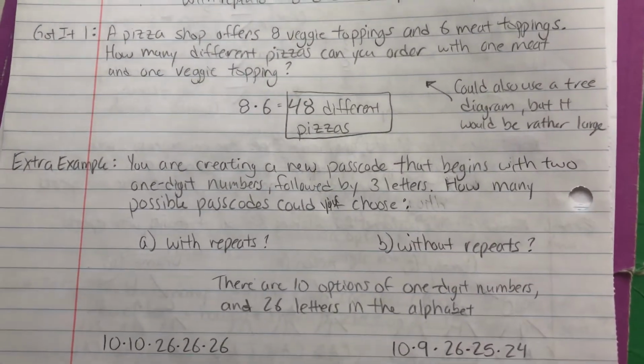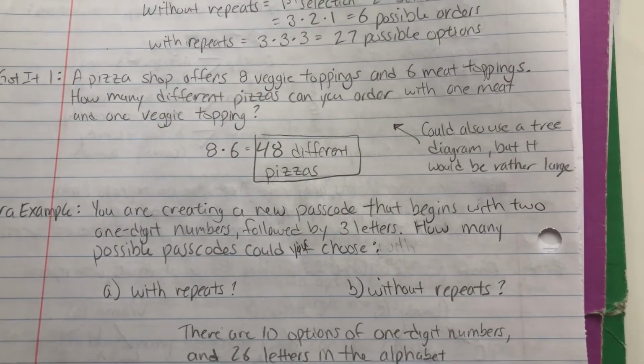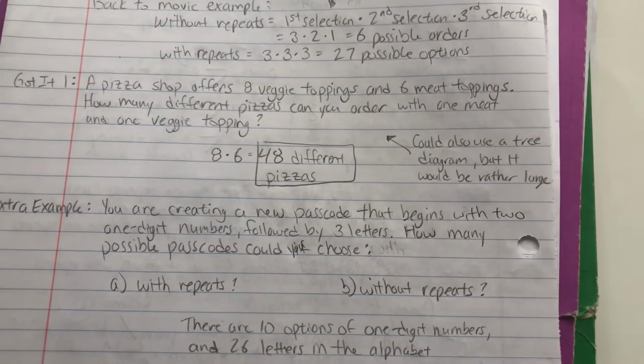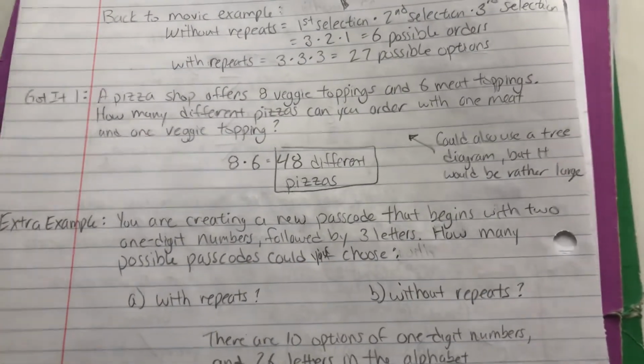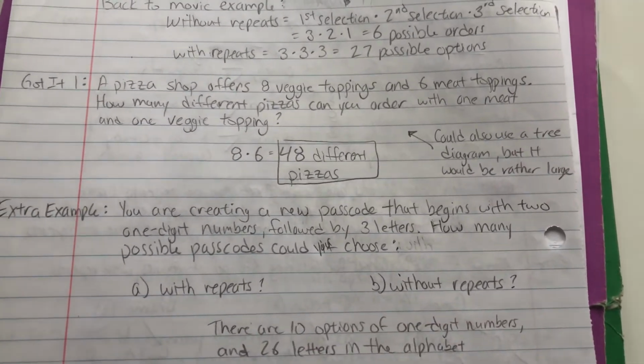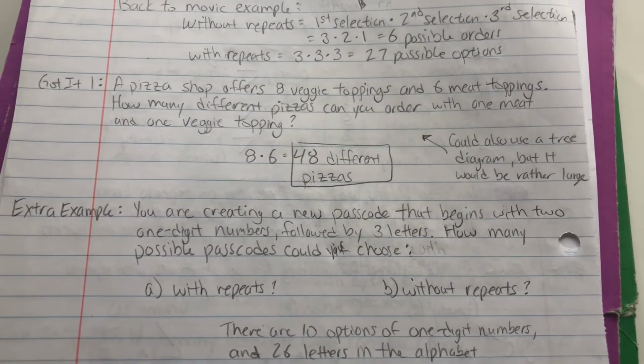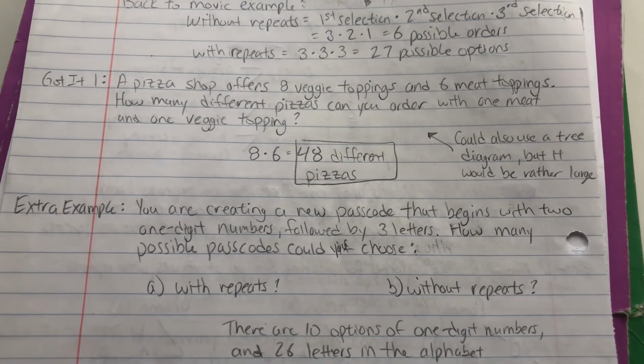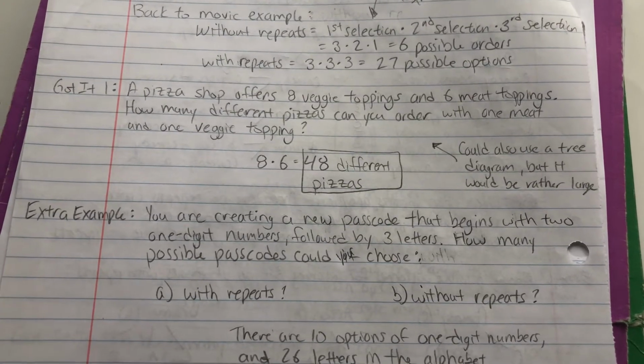All right, so let's take a look at Got It 1. A pizza shop offers 8 veggie toppings and 6 meat toppings. How many different pizzas can you order? Well, if we have 8 veggies and 6 meats, those are our 2 options. We multiply those 2 numbers together to get 48 different pizzas. Pretty straightforward. Don't forget to label.